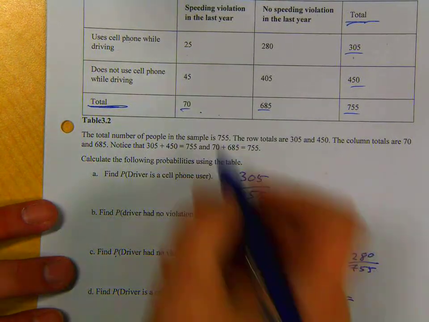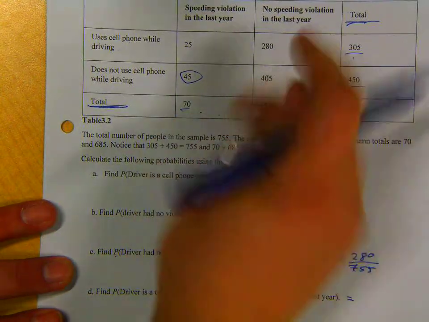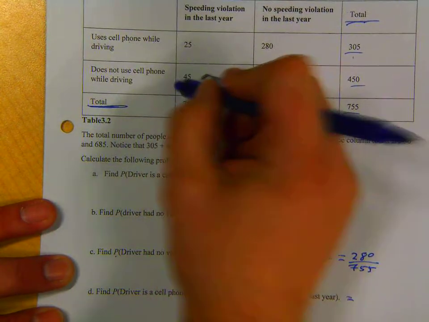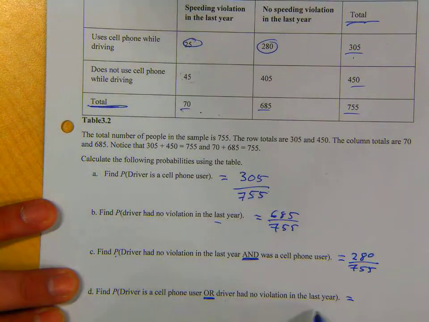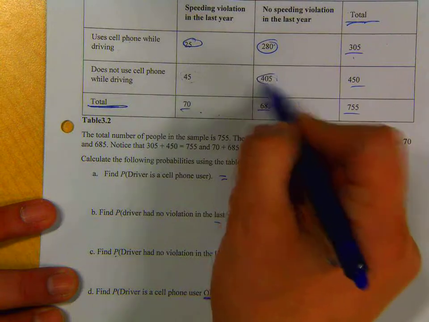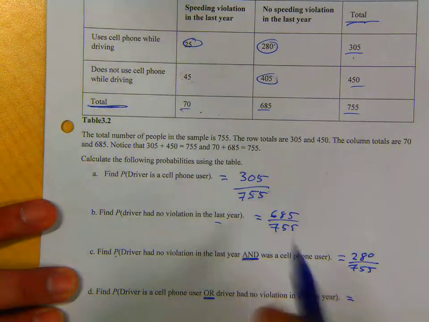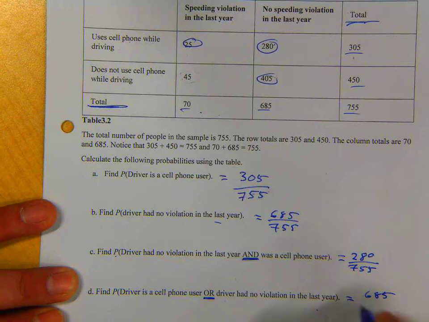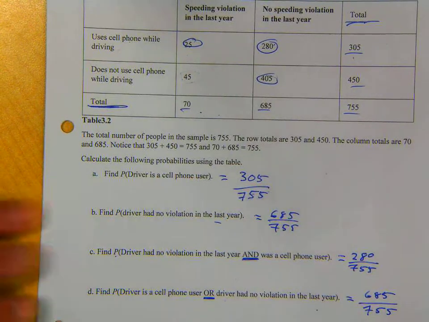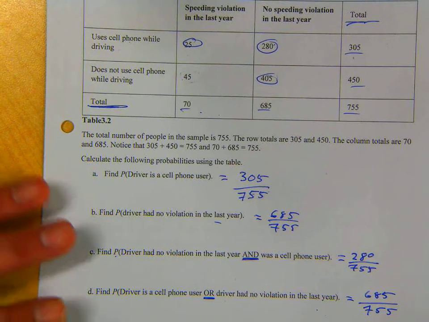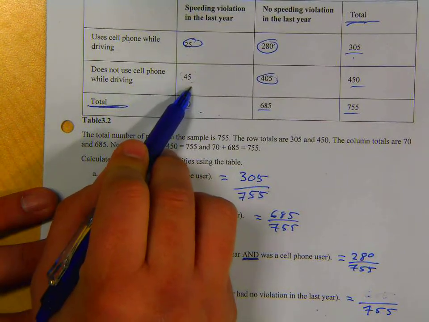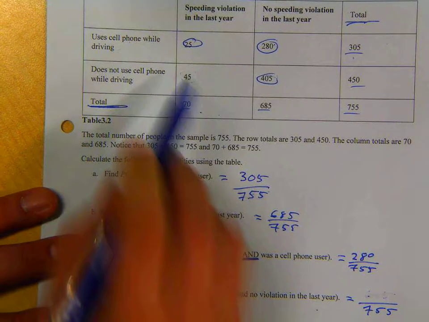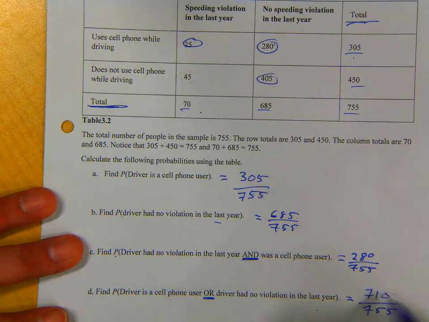Cell phone users, 305. No, the wrong groups, sorry. So you've got this group and this group, cell phone users, and no violation, this group or this group. Those three groups, 685, out of 755. No, it's not 685, because there's only one group that's not included in this, 45. So it should be 710.